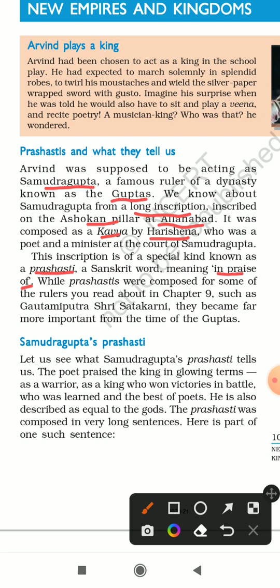Prashastis were composed for some of the rulers you read about in chapter 9, such as Gautami Putra Sri Satkarni. We studied in the previous chapter that Gautami Putra Sri Satkarni was a Satavahana ruler. We also find Prashastis belonging to him. They became far more important from the time of the Guptas. So in this chapter, we are going to talk about a new dynasty of rulers who were known as the Guptas.